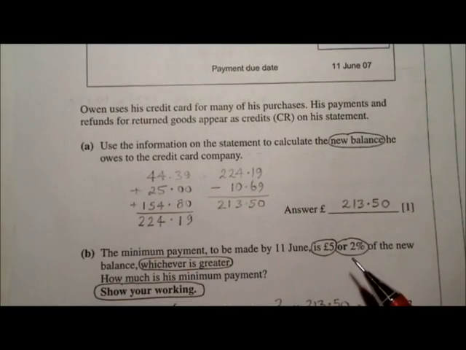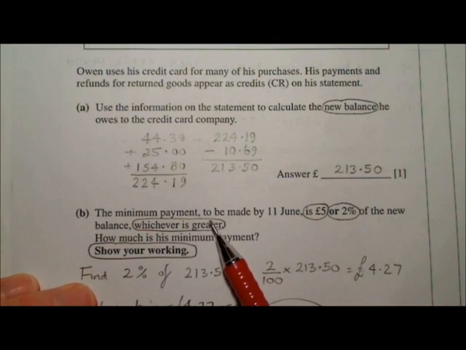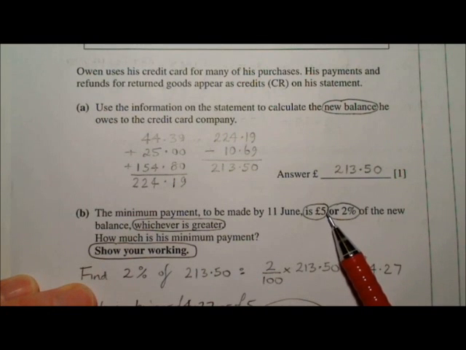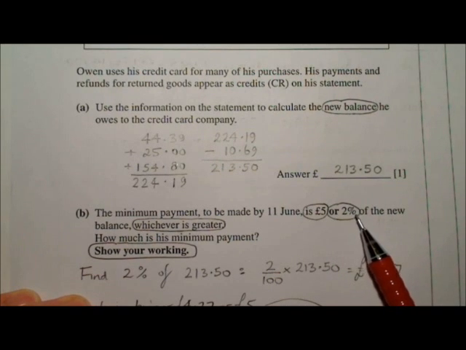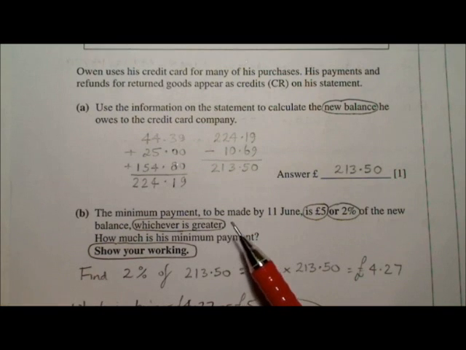So the balance at the end of this statement then is £213.50. Okay, the second part of this question is asking, each month the credit card company wants you to pay a minimum payment, and the rule they have for the minimum payment is it's either £5 or 2% of the balance, whichever is the greater. So how much is this minimum payment?